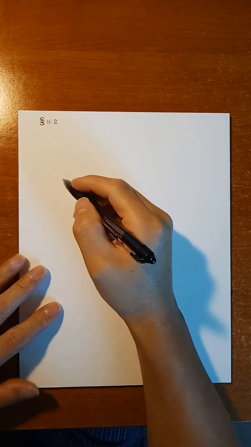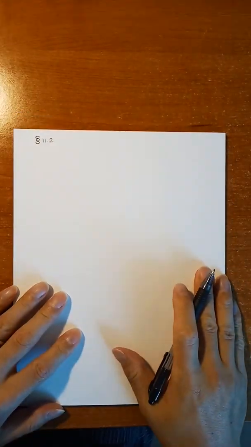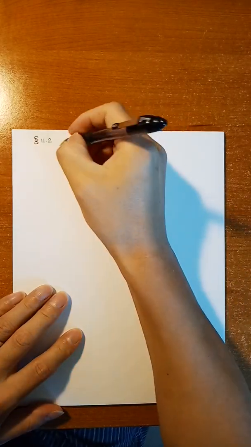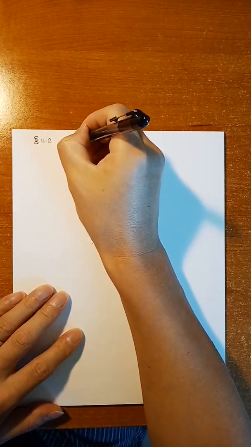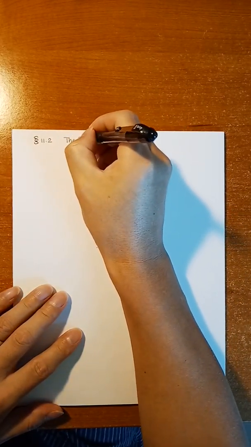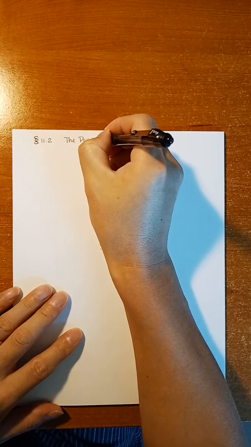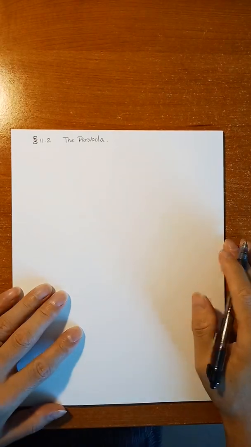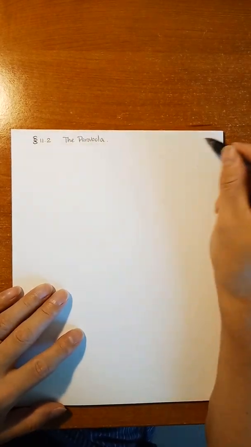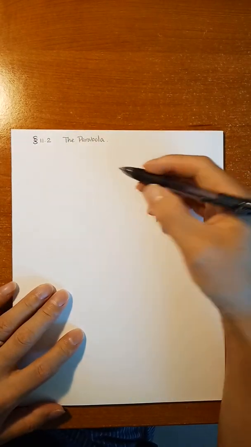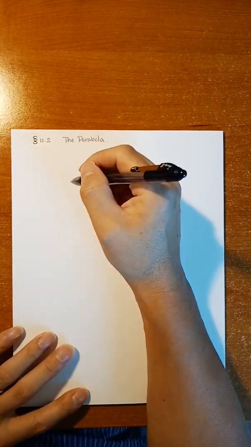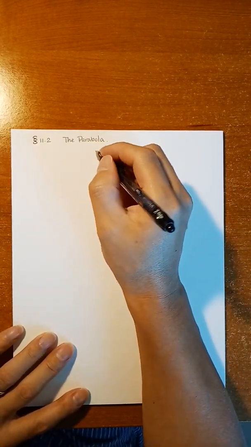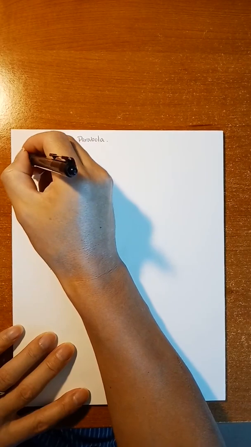Okay, let's talk about section 11.2, the parabola. In the last two videos, we discussed lines and circles. Now let's talk about another geometric object. It's called a parabola. First, let's see the definition.